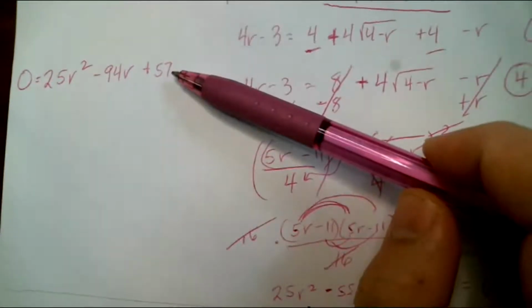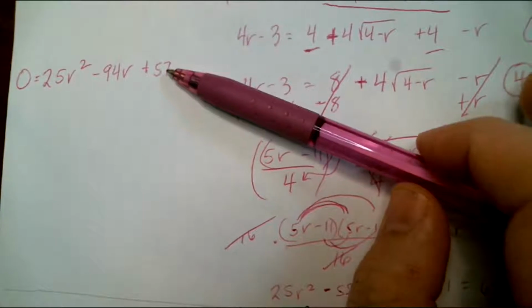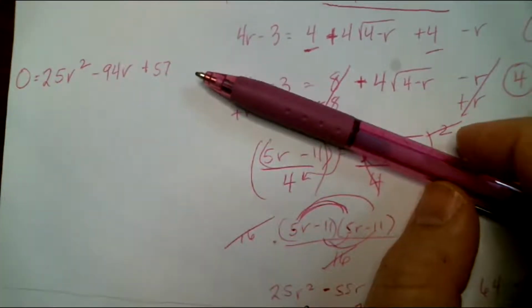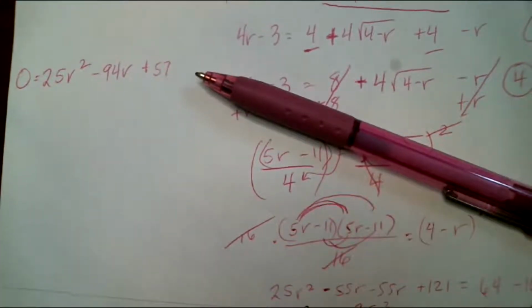Is this looking right so far? 25r squared minus 94r plus 57. Anybody else get that? I just want to make sure we're on the right path. I'm flying through here. So Lucy's with me. Cool. Okay, cool, cool.